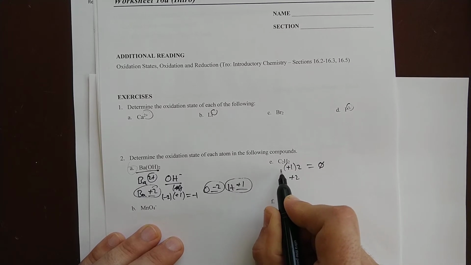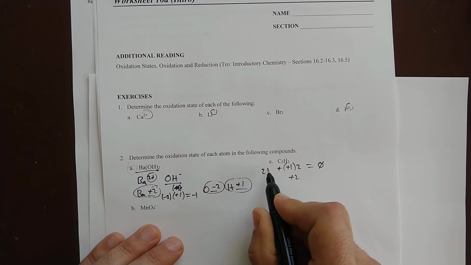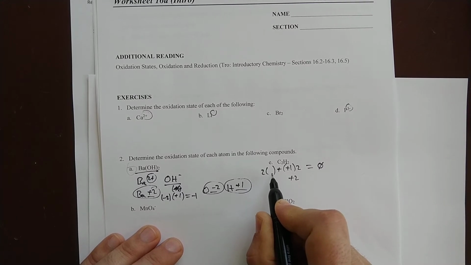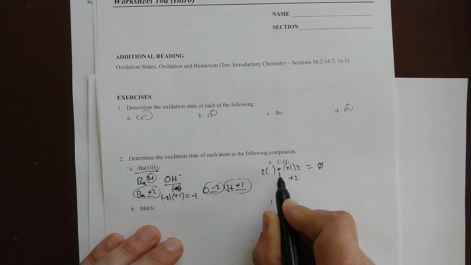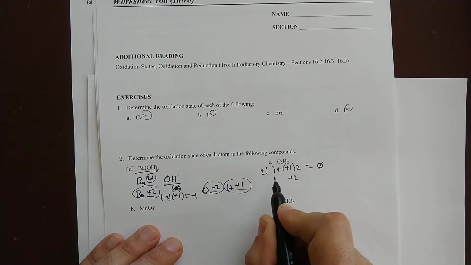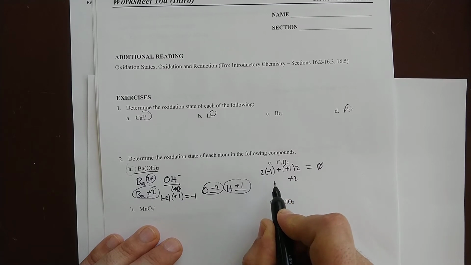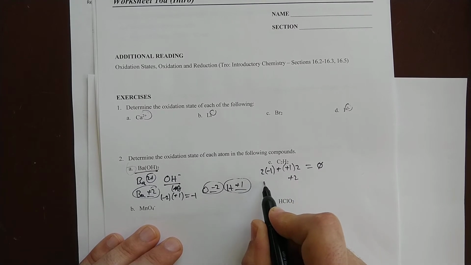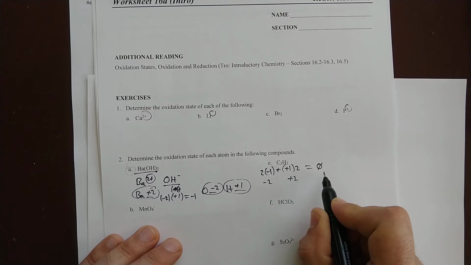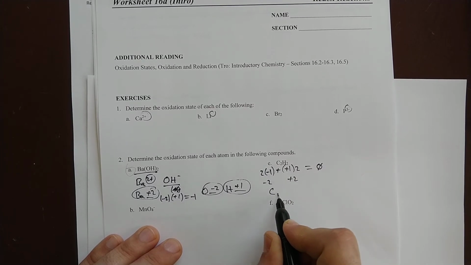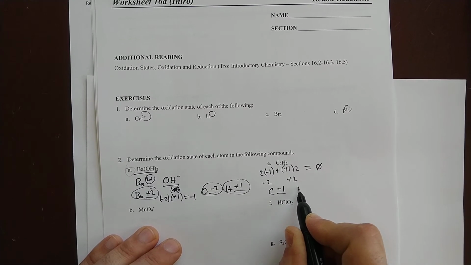So we need to figure out what carbon will be. Well, there are 2 carbons. So what is each carbon going to be, so that if you add 2 to it, you get 0? You can think about it for a little while, but that's going to be negative 1. 2 times negative 1 is negative 2, plus 2 is 0. So carbon in this compound is negative 1.